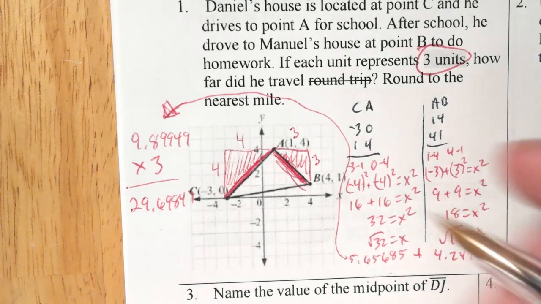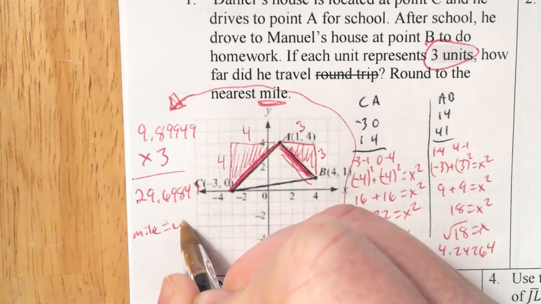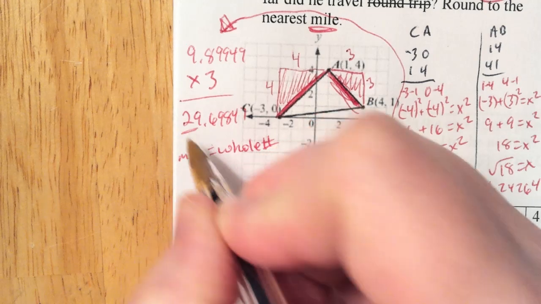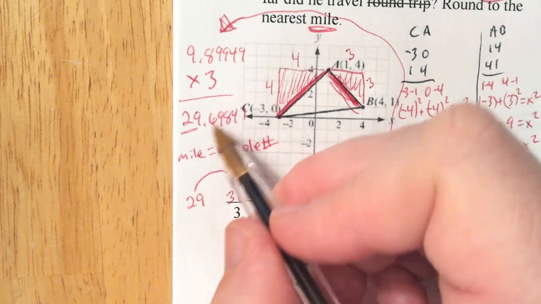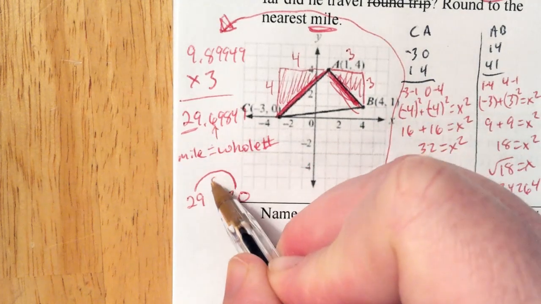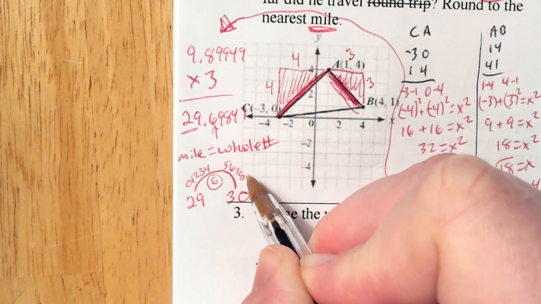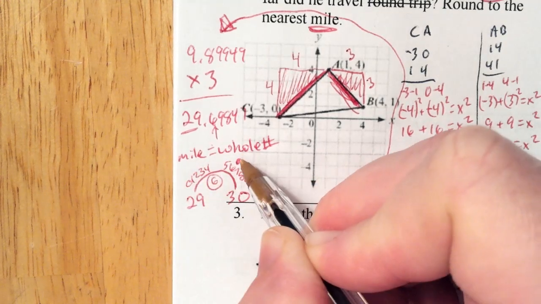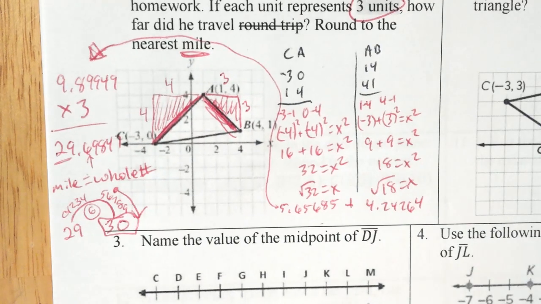All right, so this should be our final answer, the 29 point whatever. They said to round to the nearest mile. By mile, they mean whole number. So the question is, are we staying at 29 or are we rolling to the next number, which would be 30? That decision is made by the number after it, which is a 6. So 0, 1, 2, 3, 4 versus 5, 6, 7, 8, 9. If I drop the ball at 6, would it roll back home or roll to the next number? It rolled to the next number, and our answer was 30. Awesome. Excelente. All right, so that was number 1.